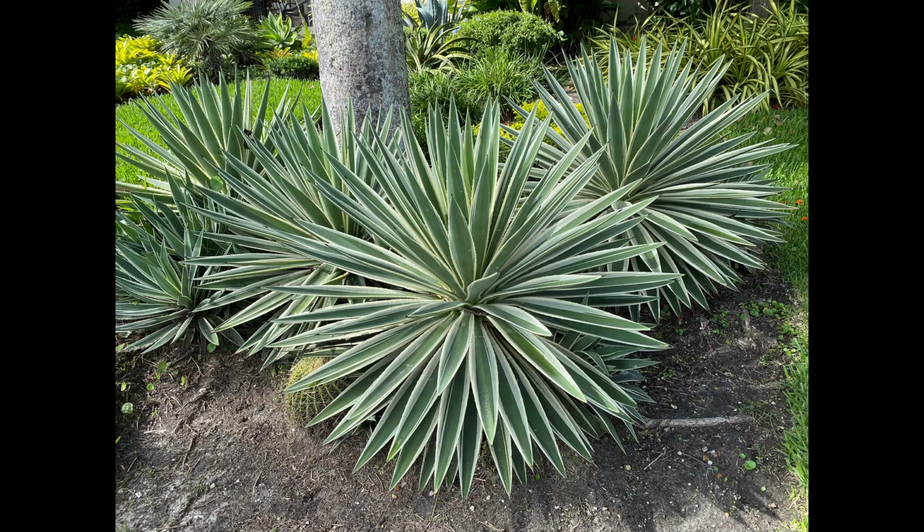Today we are going to be talking about a plant, quite the plant. Okay, a plant and a half even. We are going to be talking about agave. Now, what is agave? It's a plant with leaves.